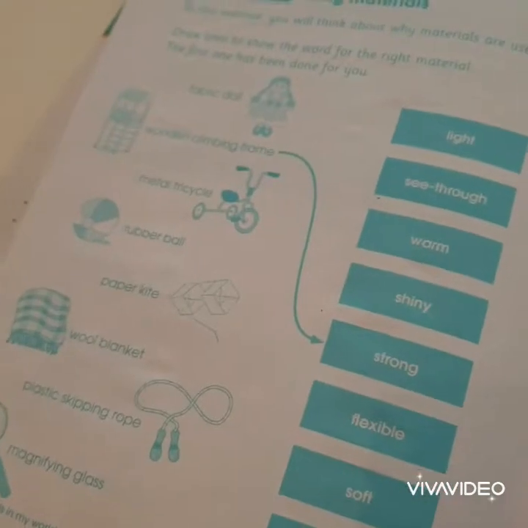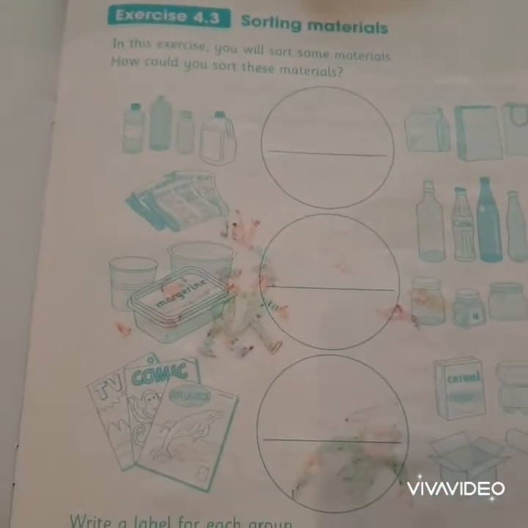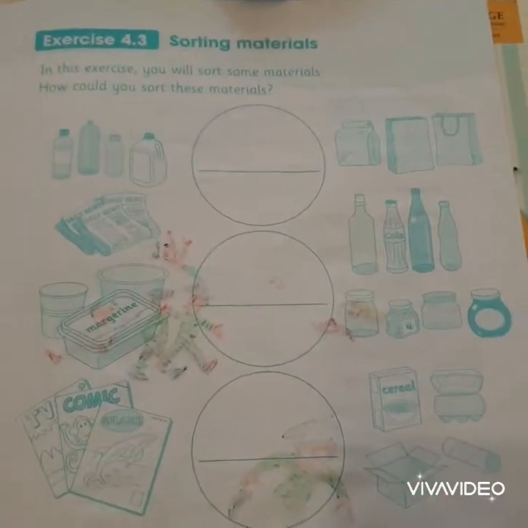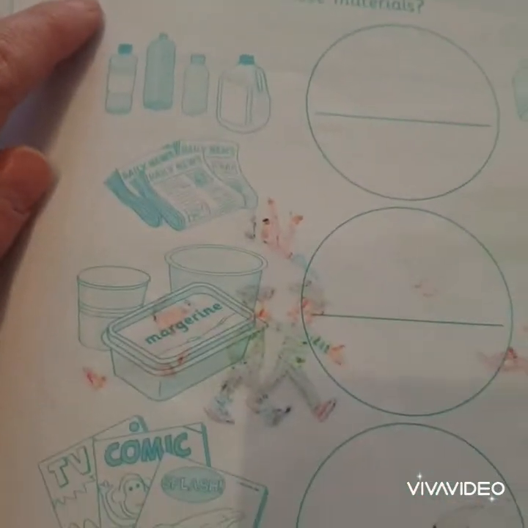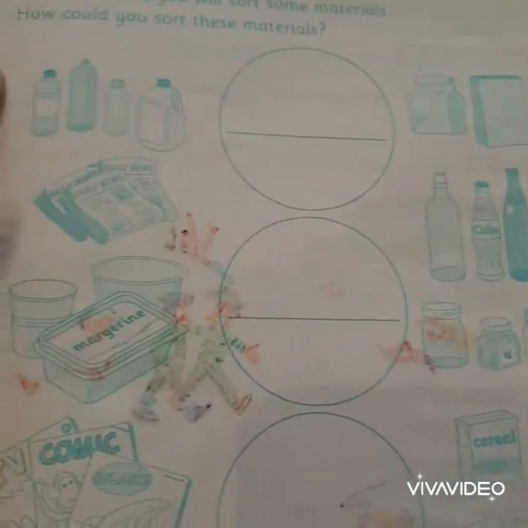All right, so I think most of you have done this. Here is a sorting materials page on page 21. So in this exercise, you will sort some materials, and you've got to figure out how could you sort these materials. What would you label them into?